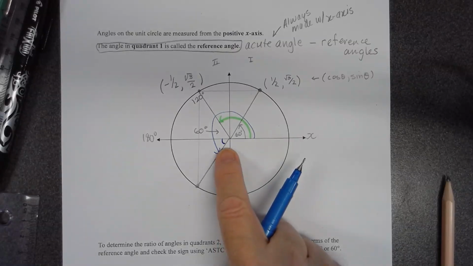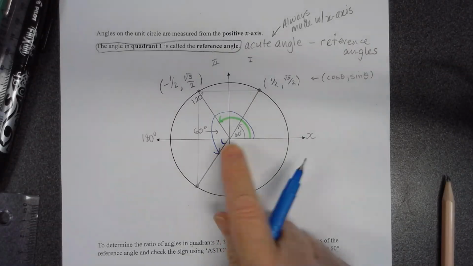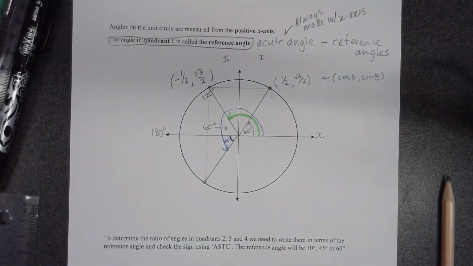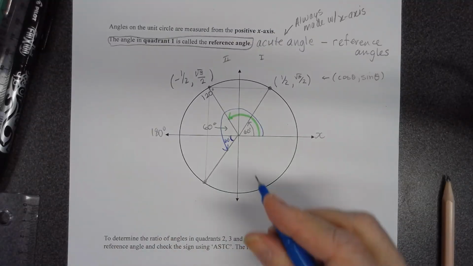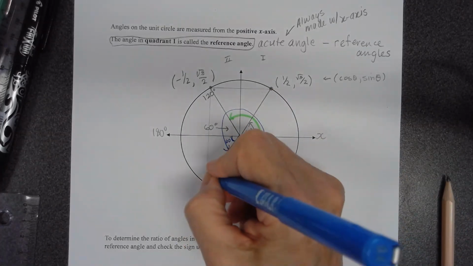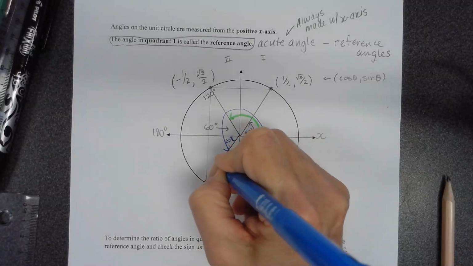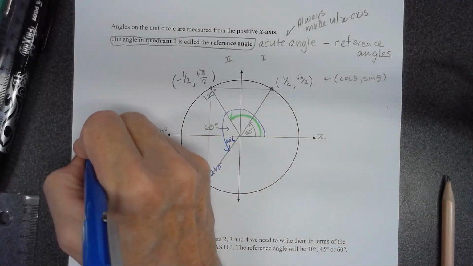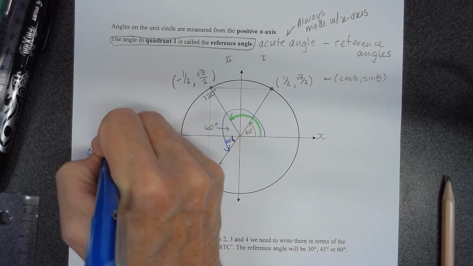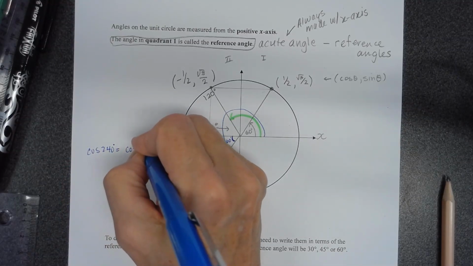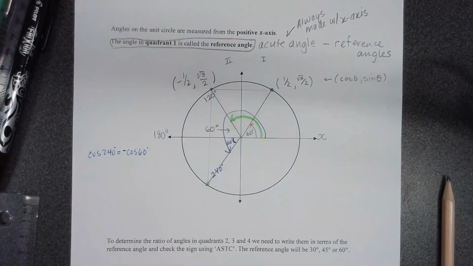And how many is that? 60, thanks. Always 60, that little reference angle. And first of all, how big is that angle? 240, thanks. Does everybody get 240? 180 plus 60. And sometimes in maths, we write cosine of 240 is the same as the cosine of 60, except it's negative. How do I get that it's negative?